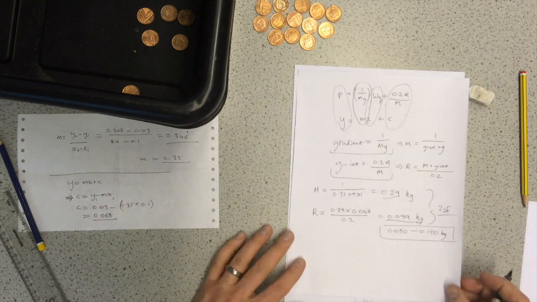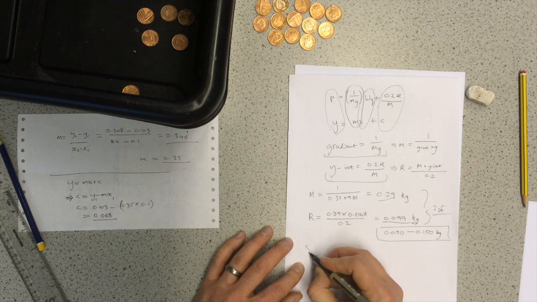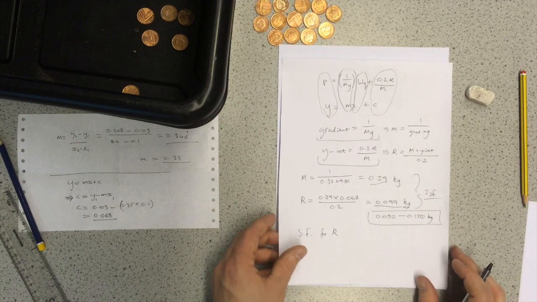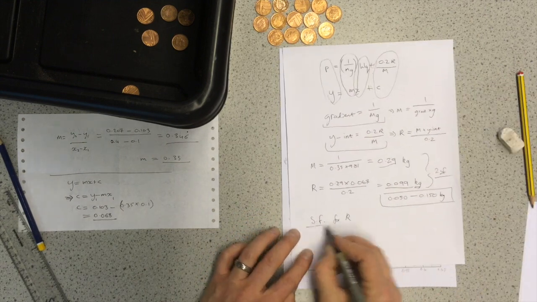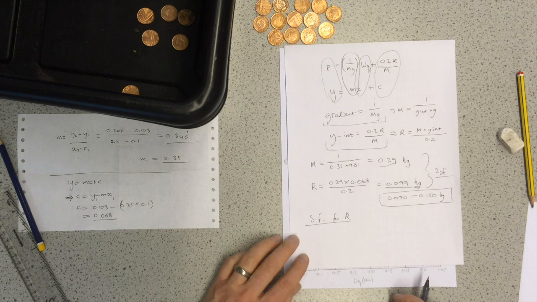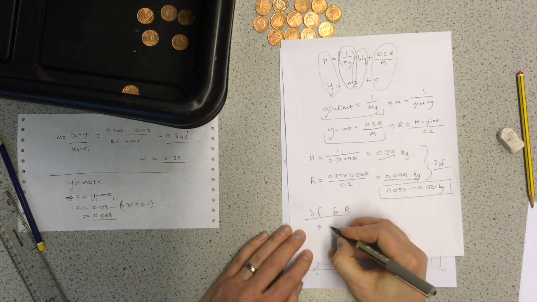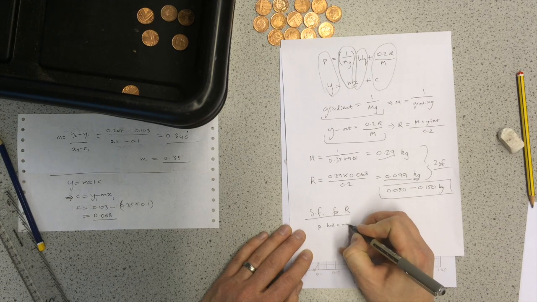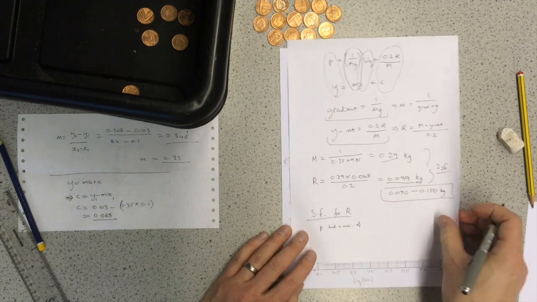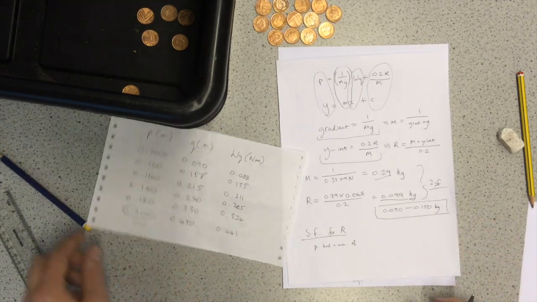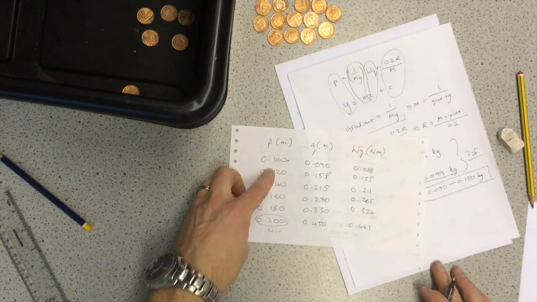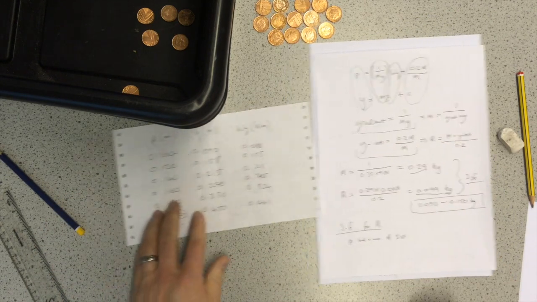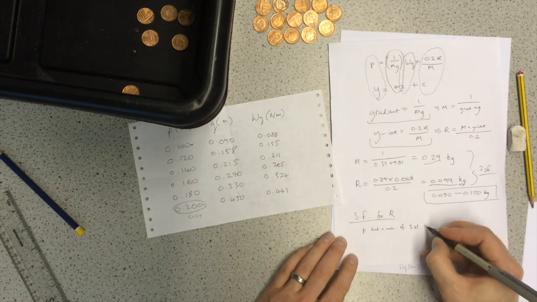And lastly, I need to justify how many significant figures I used for R. Right, so this is based on how many significant figures I've got in my raw data. So if P had a minimum of, let's look at my table, minimum in P is 3SF. Okay, and Q was another measurement I took.